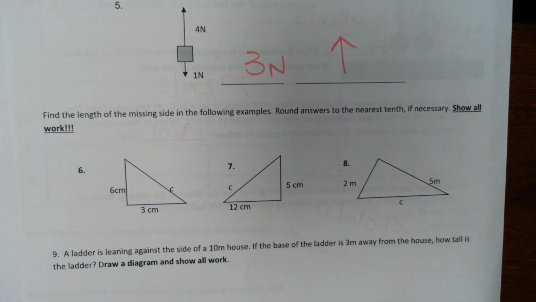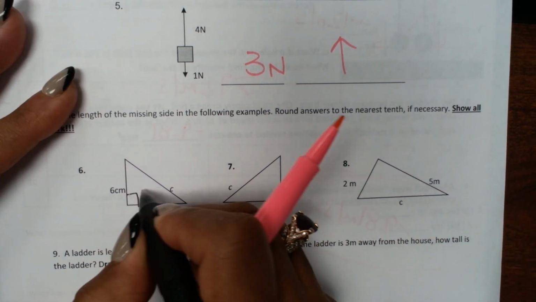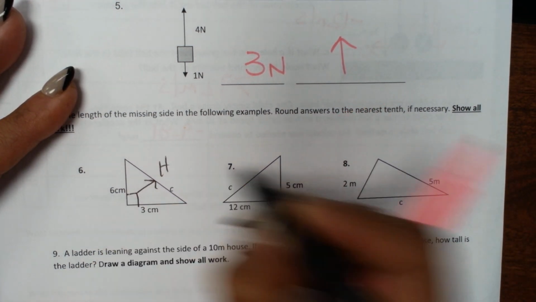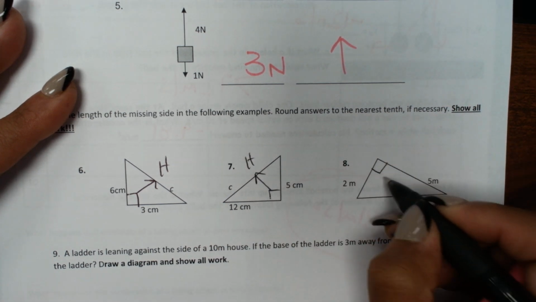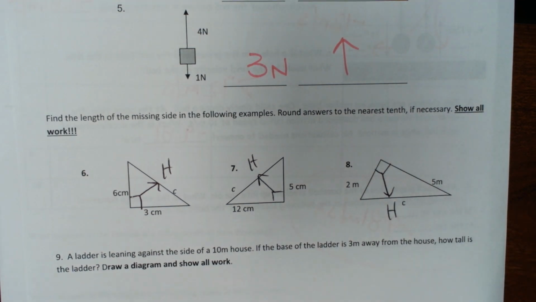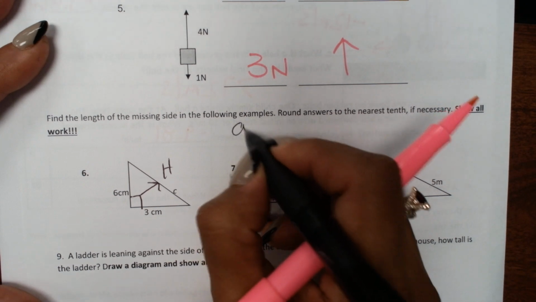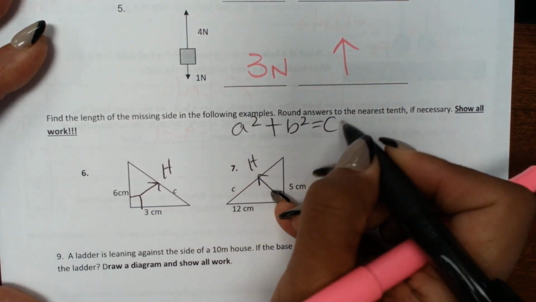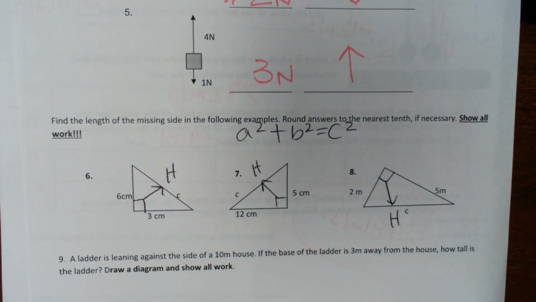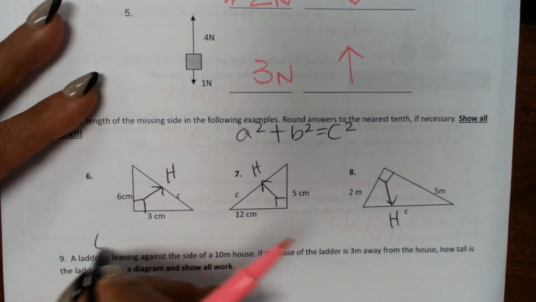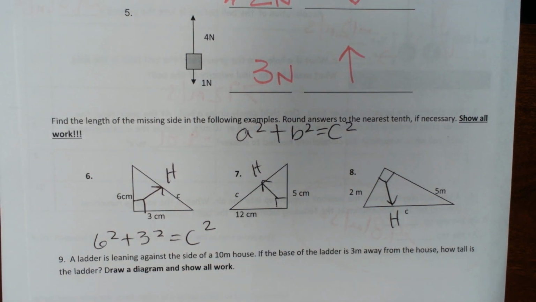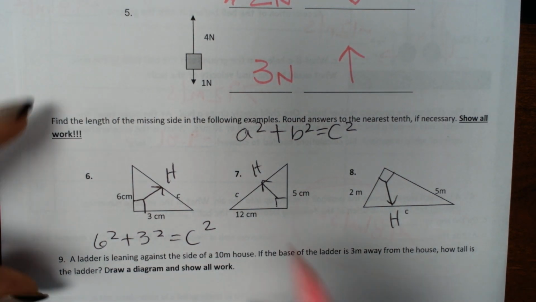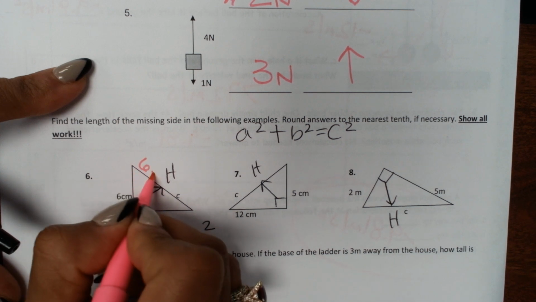We needed this because some of us forgot that this right angle, if you draw an arrow from it, that is always going to be your hypotenuse leg, which is always going to be the biggest leg, okay? So all of them were a squared plus b squared equals c squared. When you did that, this was 6 squared plus 3 squared equals c squared. Remember, hypotenuse leg must be the largest leg, so your answer should have been 6.71.